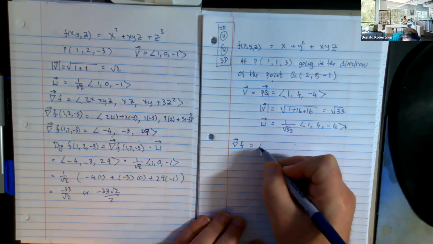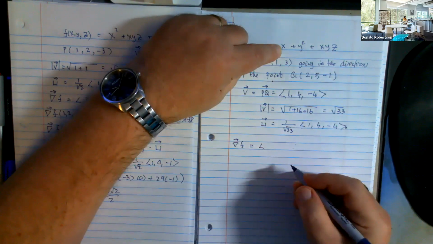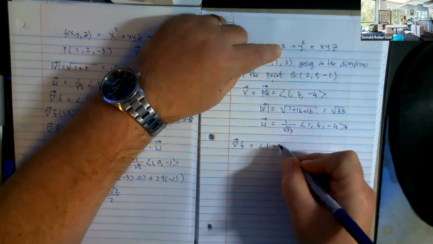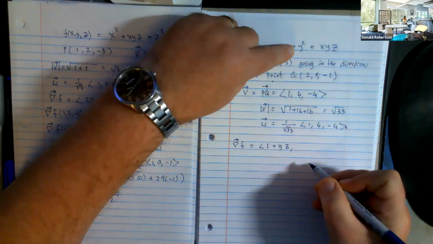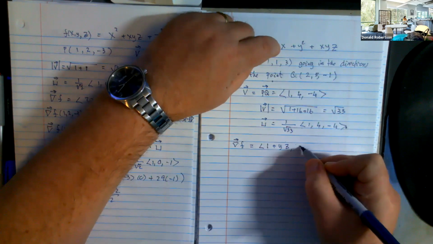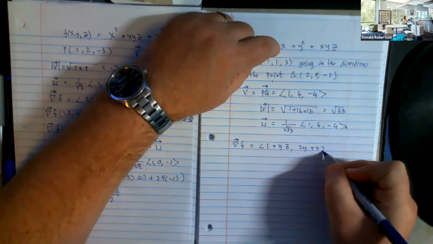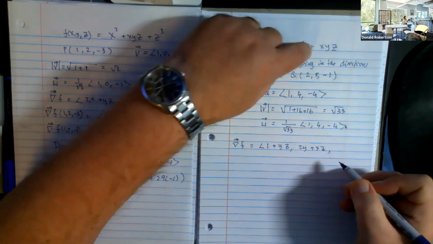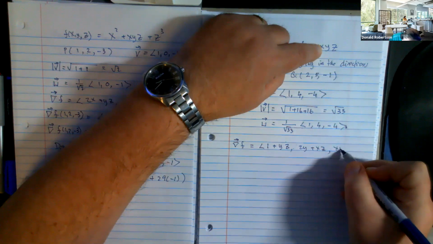Now, the rest is pretty standard, but for completeness sake, let's do it. The gradient of f is the derivative with respect to x, which is 1 plus yz. The derivative with respect to y, which is 2y plus xz. And the derivative with respect to z, which is just xy.